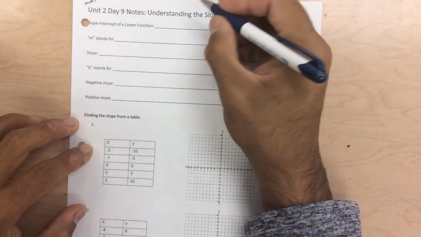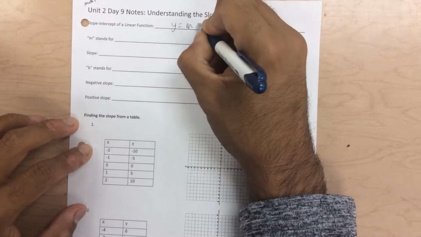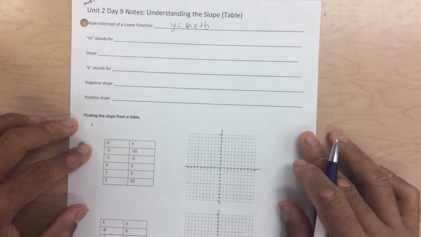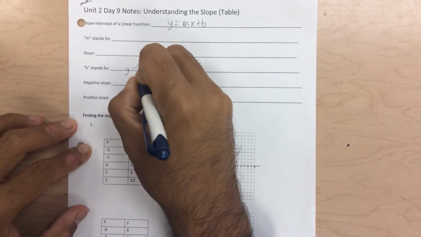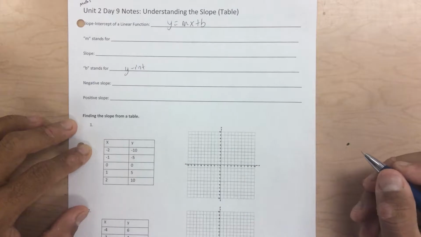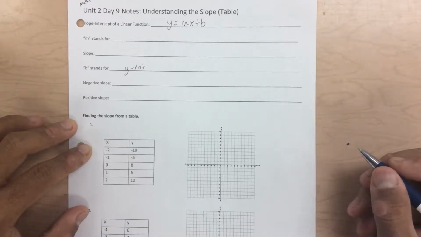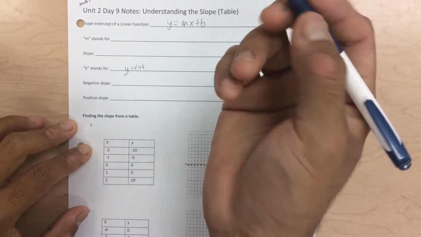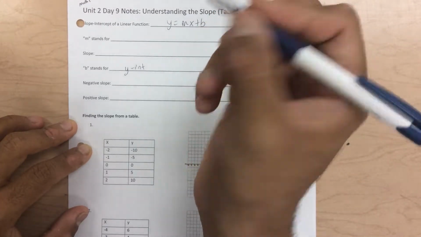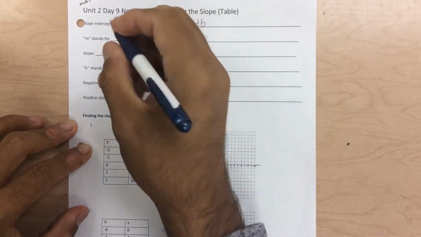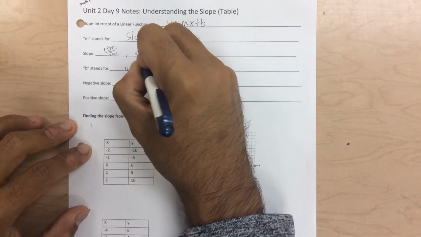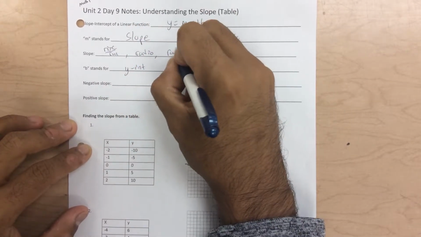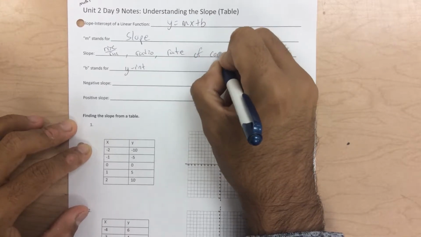What is the slope-intercept form of a linear function? Well, at this point, you should already know that it's y equals mx plus b. Now, we already know that the b stands for the y-intercept, where the line crosses the y-axis. And we also know that the m stands for slope. And we know the slope could be the rise over the run. It means the ratio. It means the rate of change.